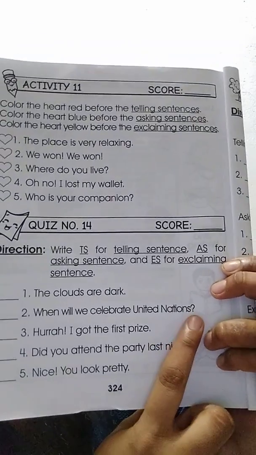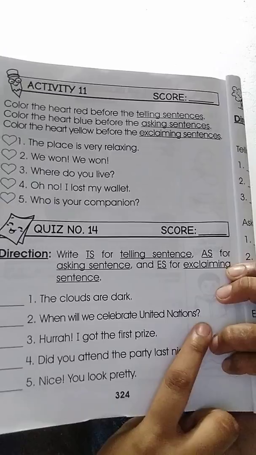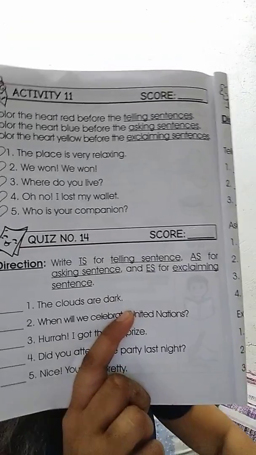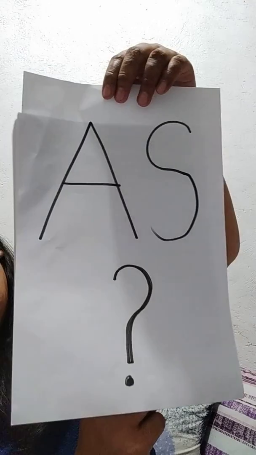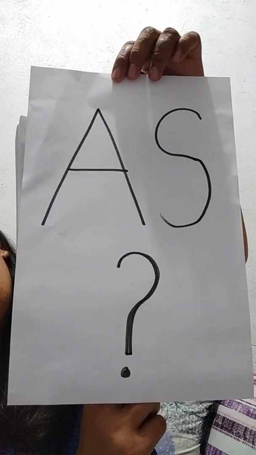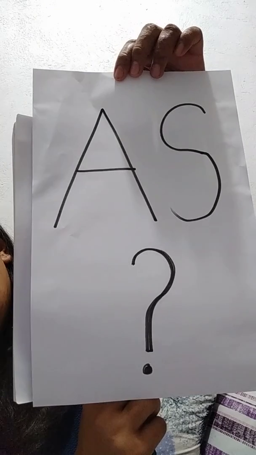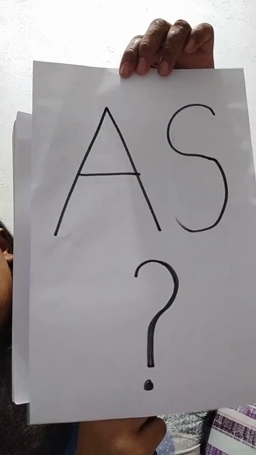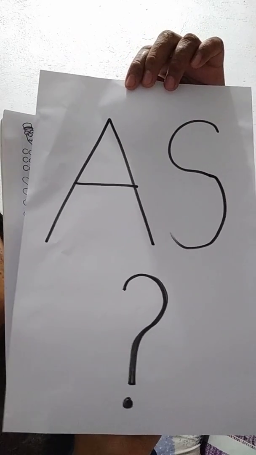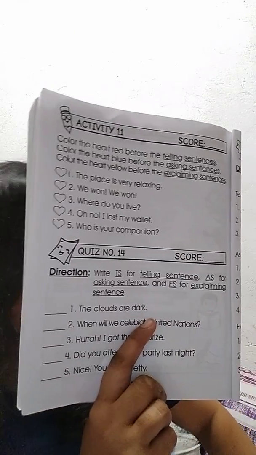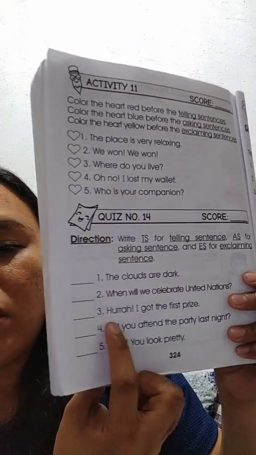That punctuation mark is called a question mark. And question marks are found at the end of an asking sentence. Please put AS at the end. Asking sentence. Please put AS on the blank for number 2. Okay, let's go to number 3.